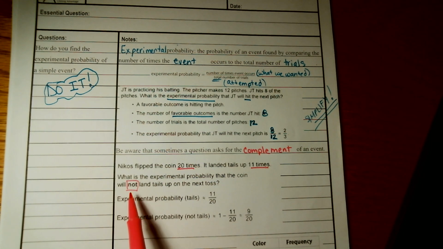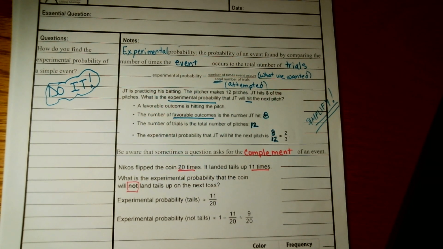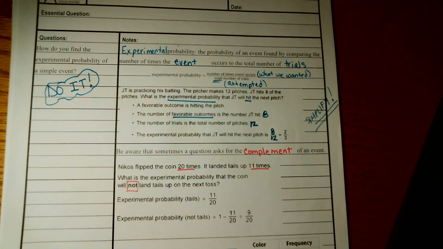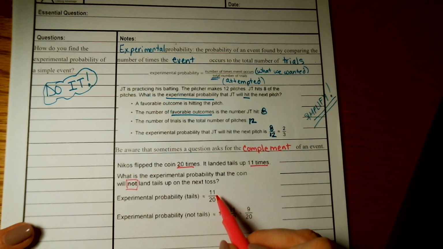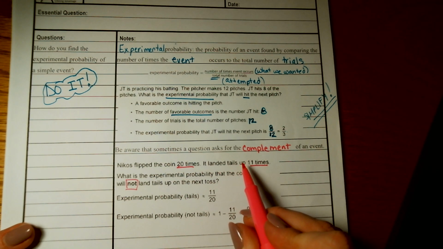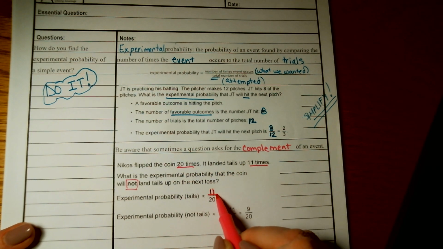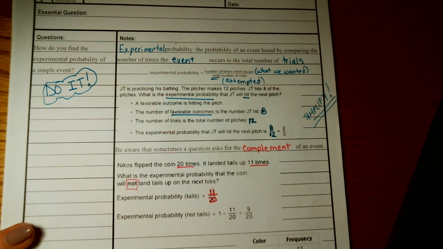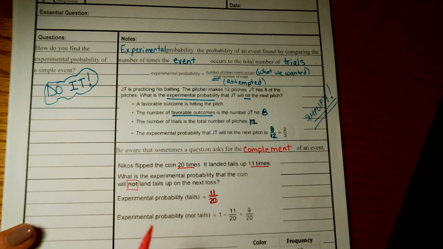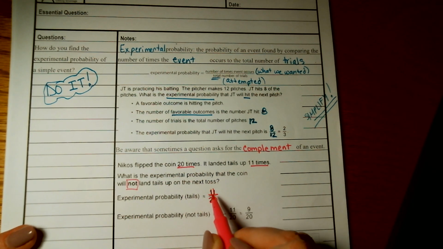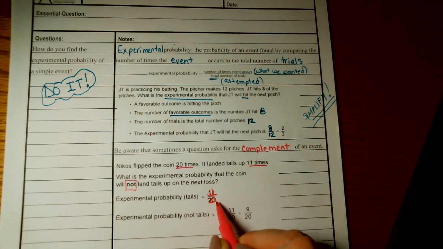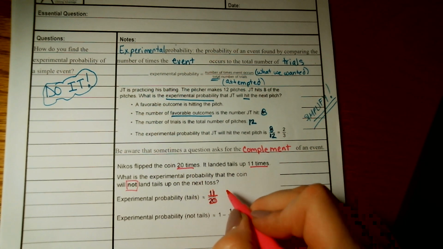Anytime you see that not, box it, underline it, highlight it, do something so you don't miss it. So the experimental probability of what they're talking about is tails. That's 11 out of 20. But the question doesn't ask about tails. It says how many will not be tails. So we look at what it takes. If it's out of 20, what is the rest of that?